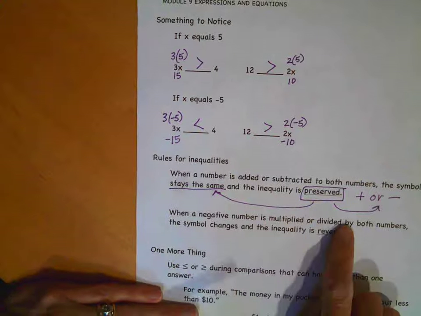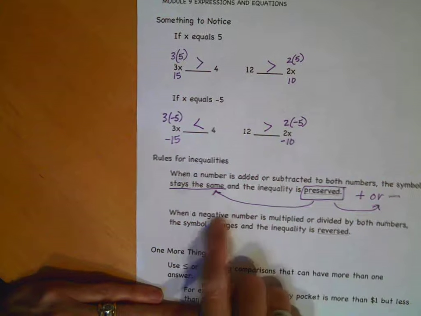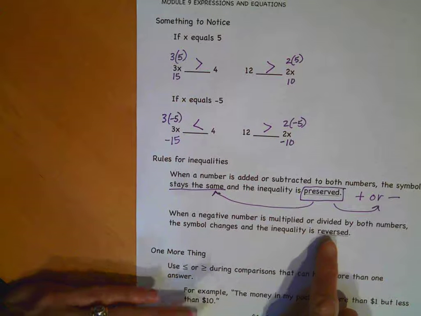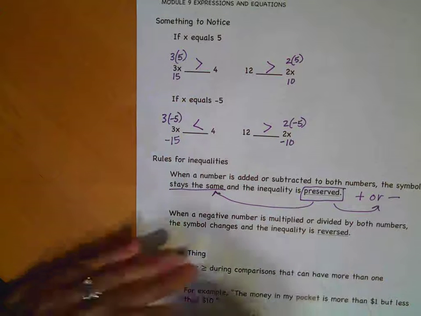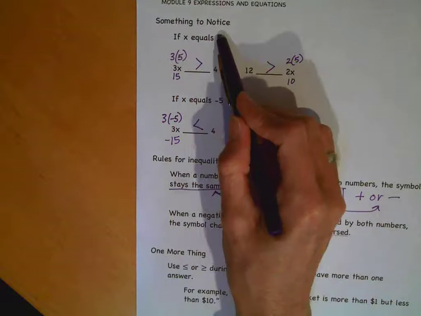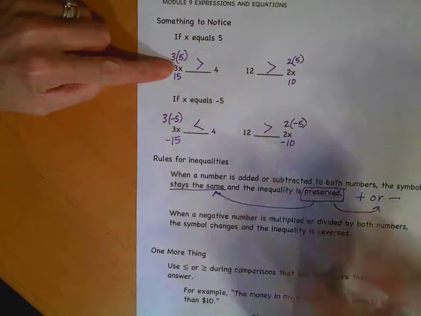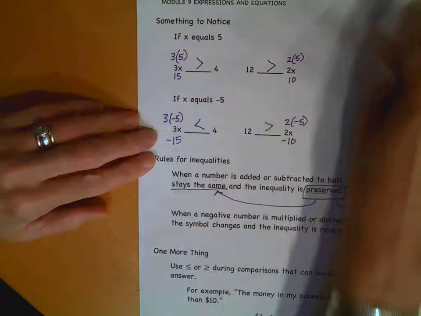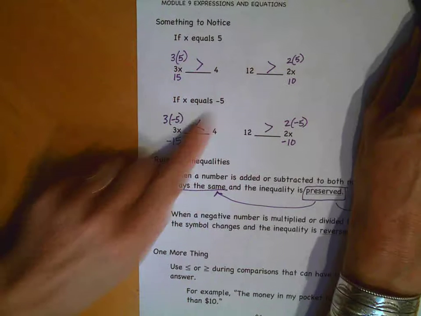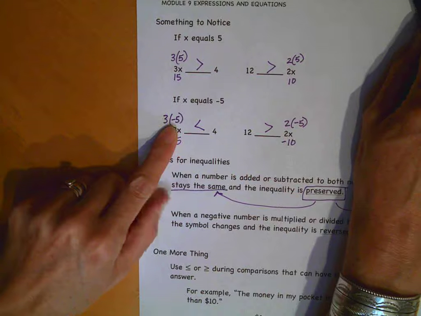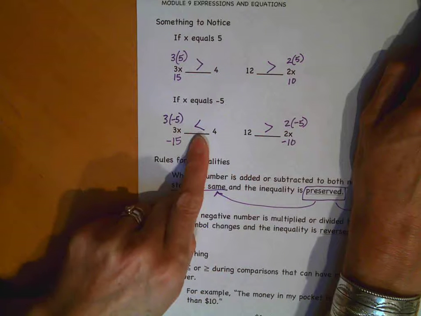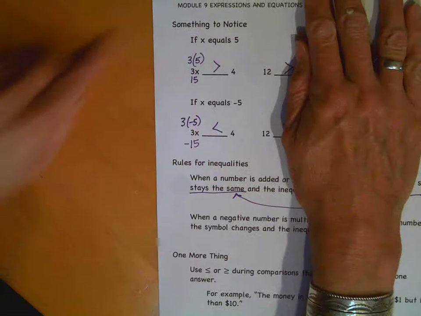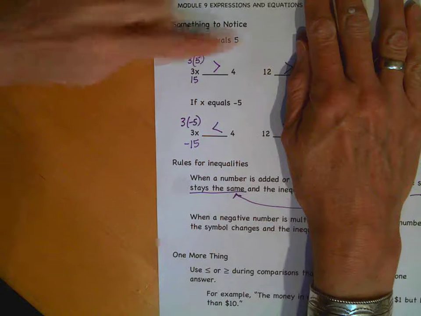This one, however, when you multiply or you divide by a negative, then the symbol of the inequality changes and is known as reversed. So up here, we multiplied by a +5, and we found that it was less than. But down here, we multiplied by a negative, and we found that the sign flip-flopped. Does everybody see that? Look at it again.